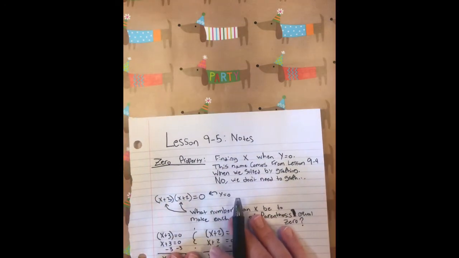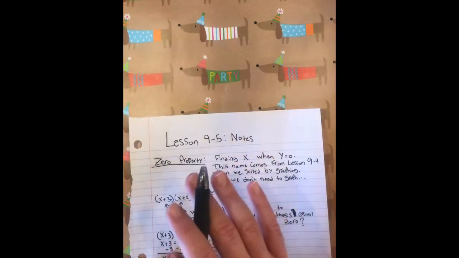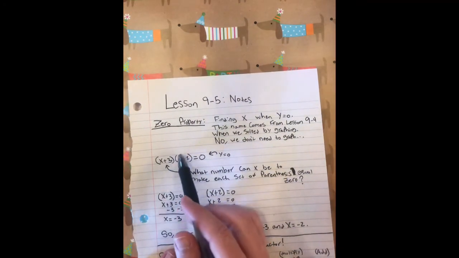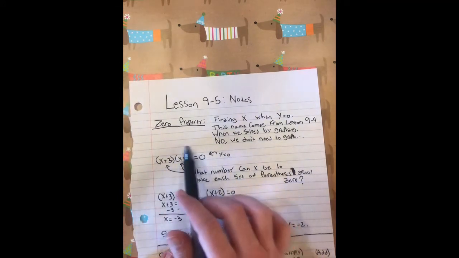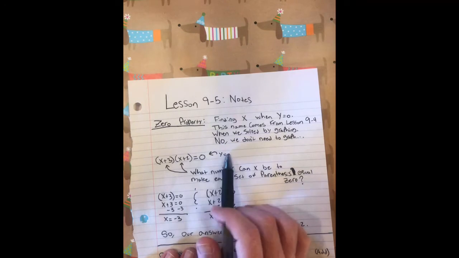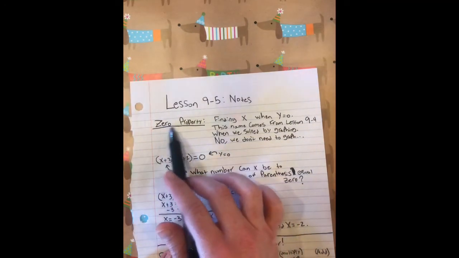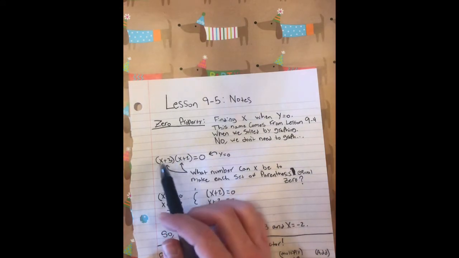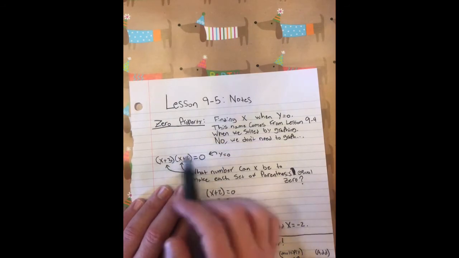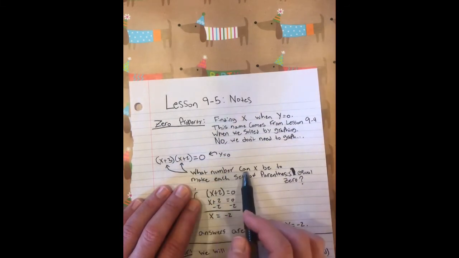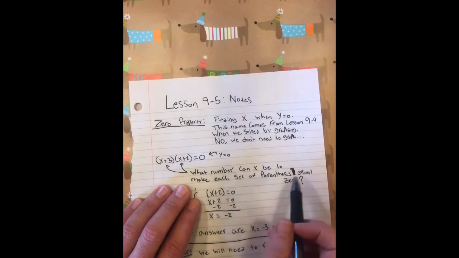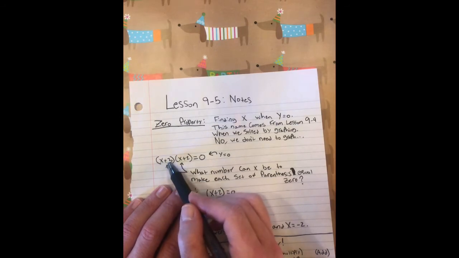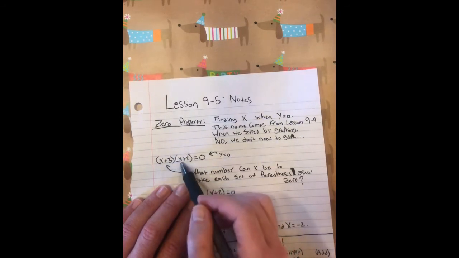Okay? So, it sounds complicated. There's a very simple way to do this, so please pay attention. And here we go. Most of your problems are going to look like this. Y is equal to 0. That's why we have the zero property. And then we have these 2 sets of parentheses. Now, what do we need to do? We need to ask ourselves, what number can x be to make each set of parentheses equal to 0? So what can I plug in here to make this side 0? What can I plug in here to make this side 0?